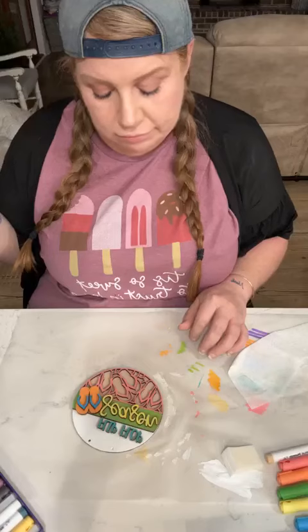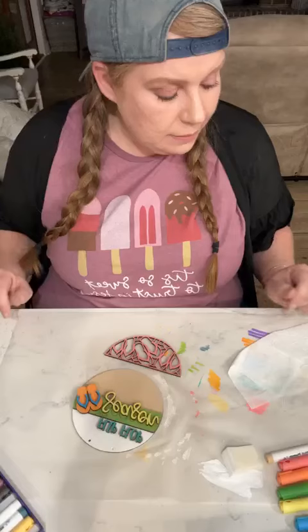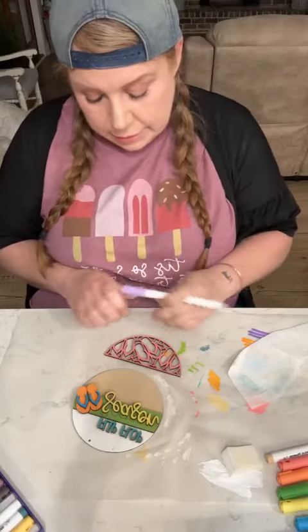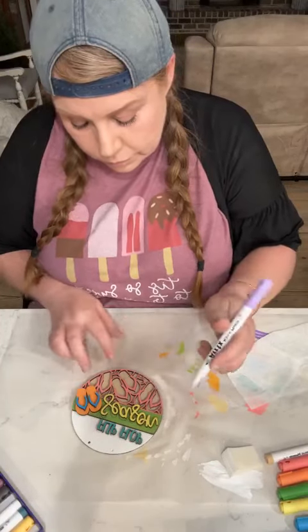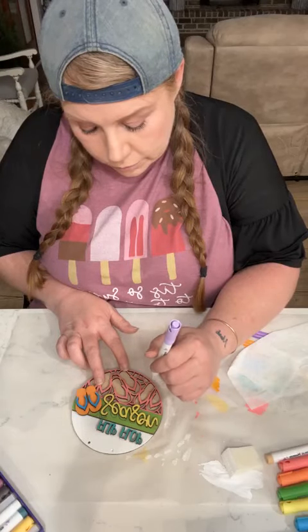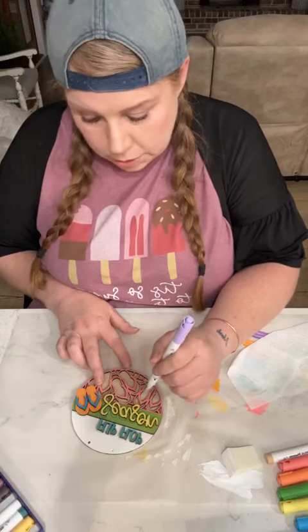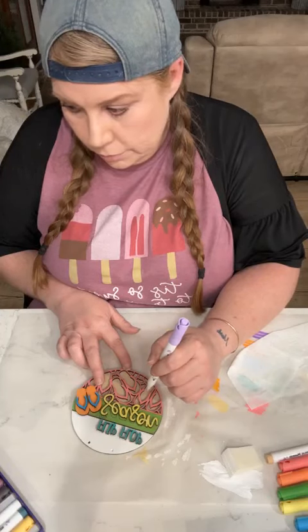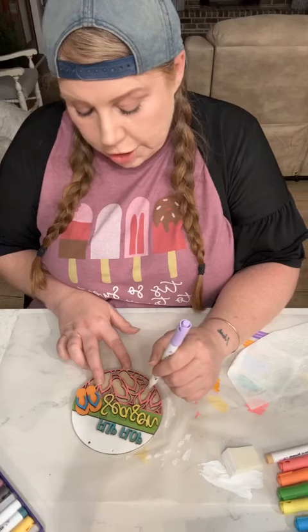I feel like it needs something, but if I do anything extra, I feel like I'm going to ruin it. I want to add purple. Oh, blue water.